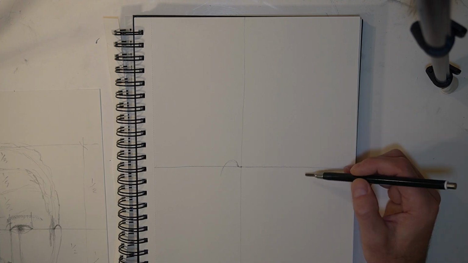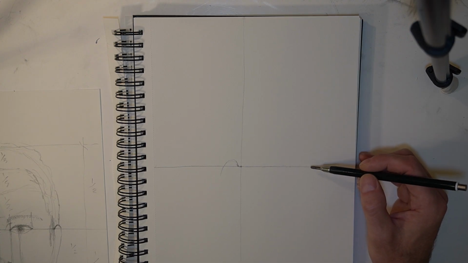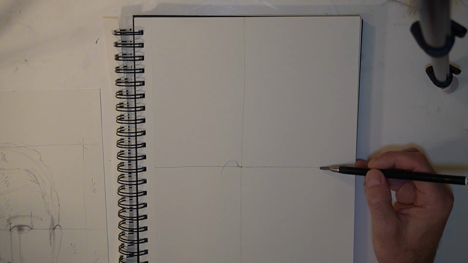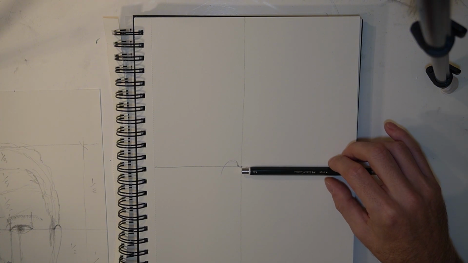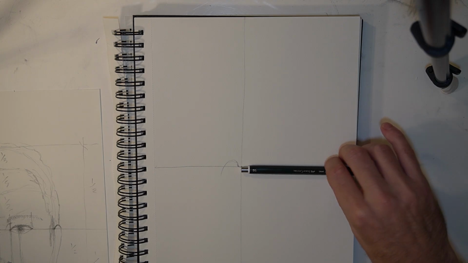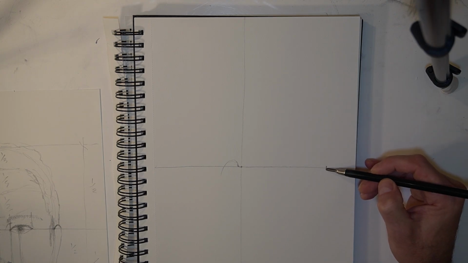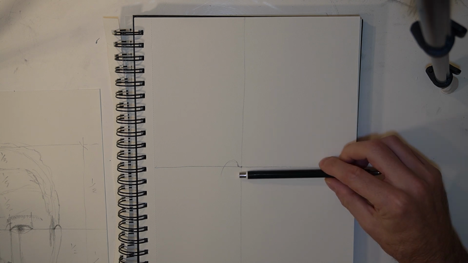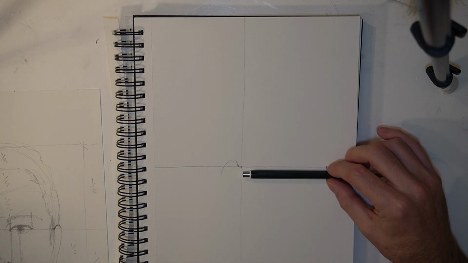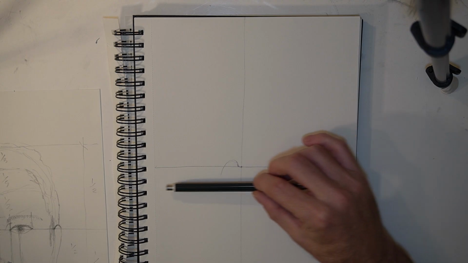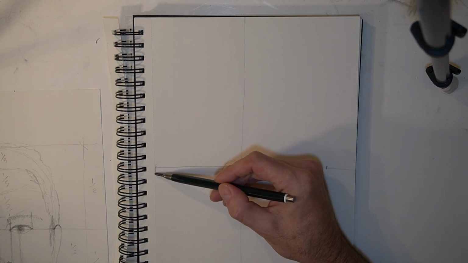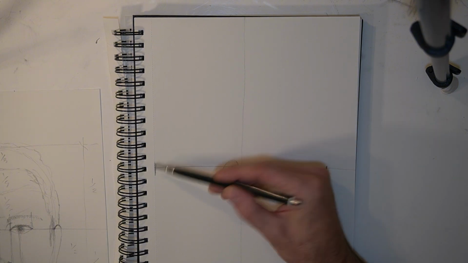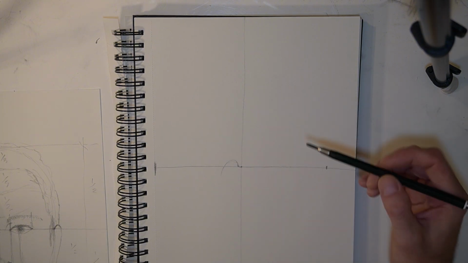If we're going to do a dimension to the end of the face, I'm going to say the end of the face is there, which means that if you take this dimension and bring it back to this side, then this here is the end of the head, so the back of the head.